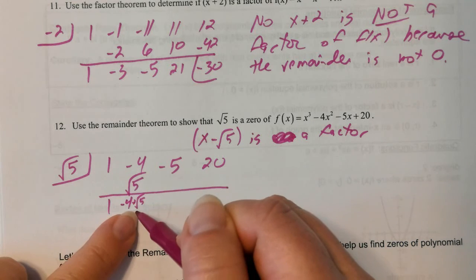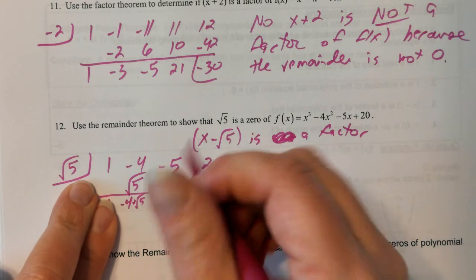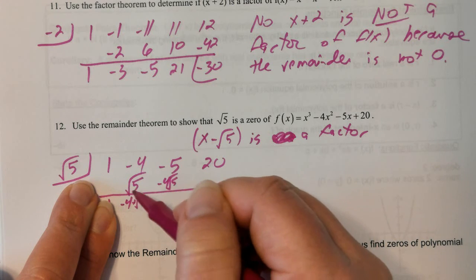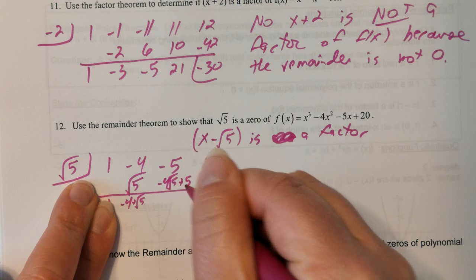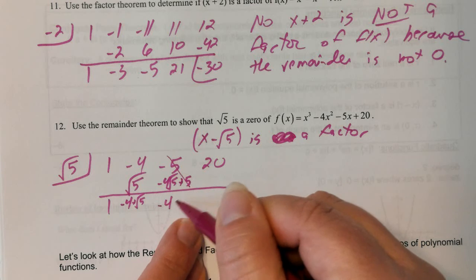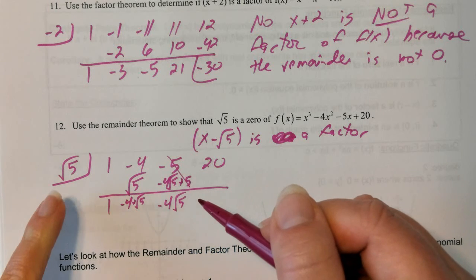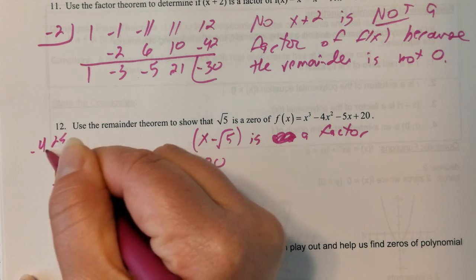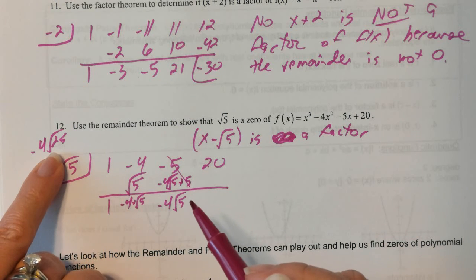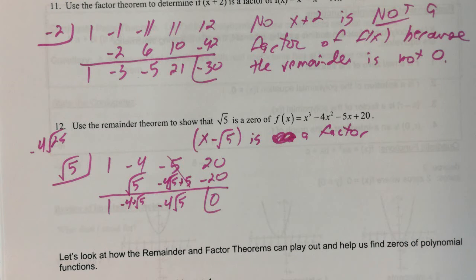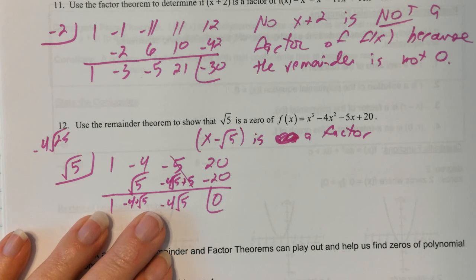And now root 5 has to multiply by this. Well, root 5 times -4 is -4 root 5. Root 5 times root 5 is square root of 25, which is just plain old 5. Combine my like terms. -5 and +5 cancel and leave -4 root 5. And then when I multiply root 5 times negative 4 root 5, I get negative 4 root 25. Well, root 25 is 5 times the negative 4 that's already there, and I get negative 20, which does leave a remainder of 0.